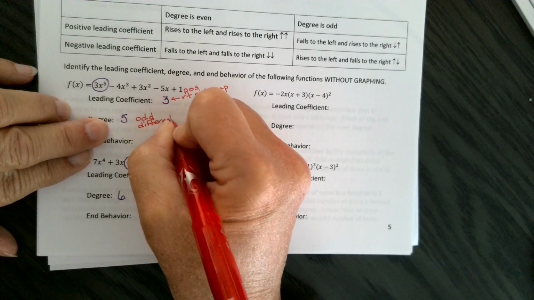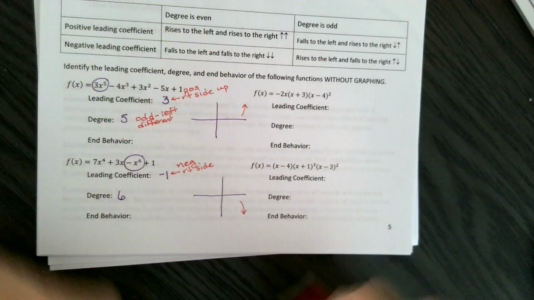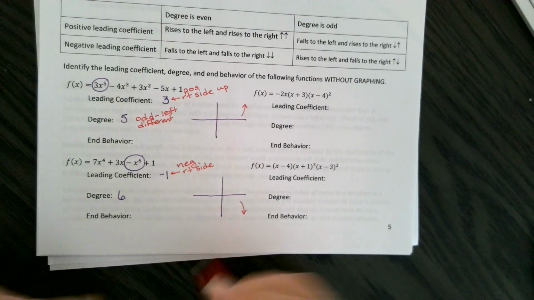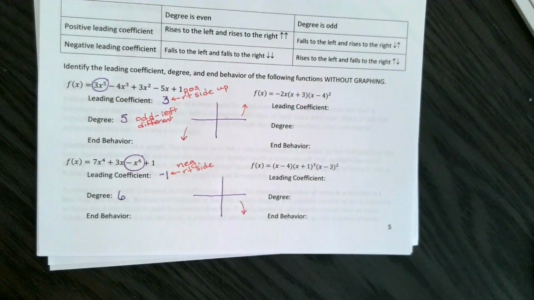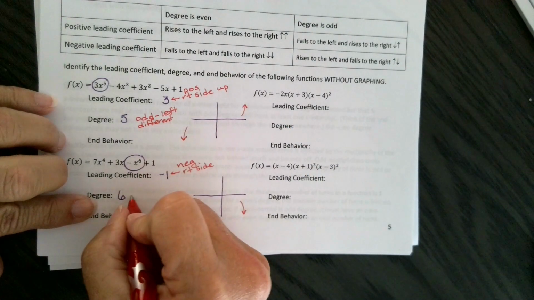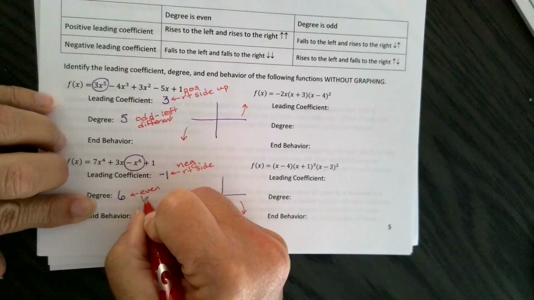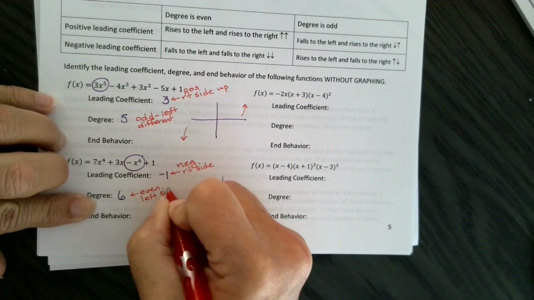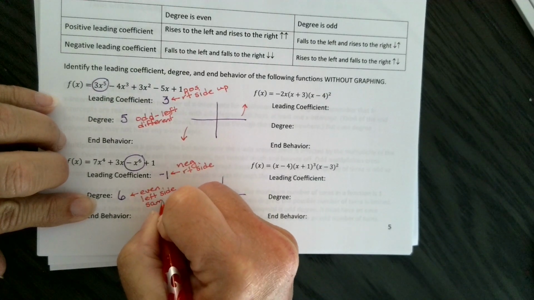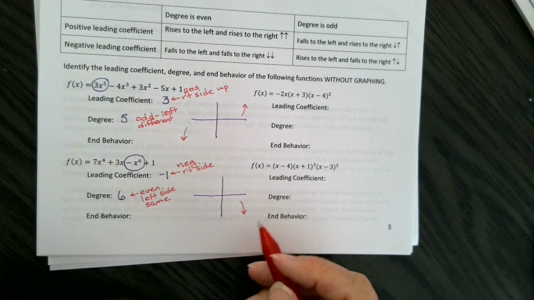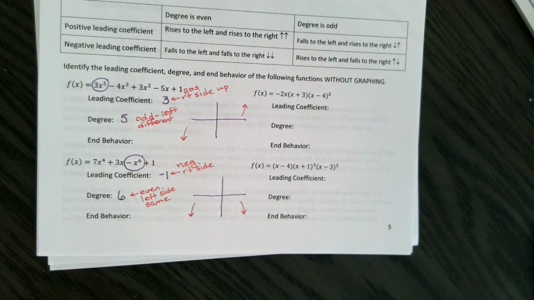Okay. So the odd is going to tell your left to be different from your right. If this is going up, your left is going to go down. This is even. That tells you that the left side is going to do the same as the right. If the right is down, the left is down.